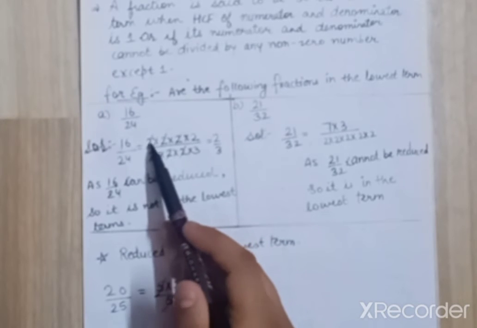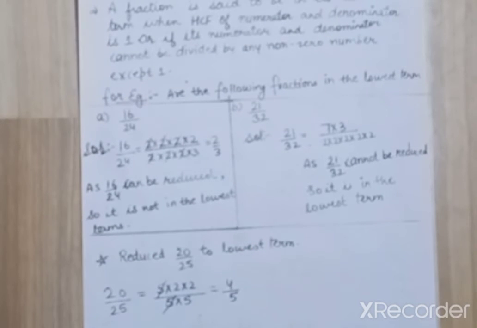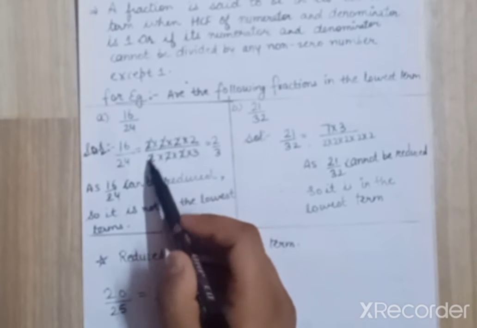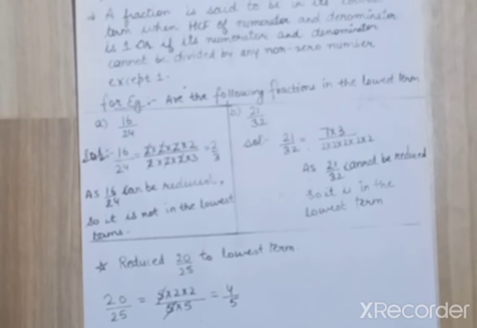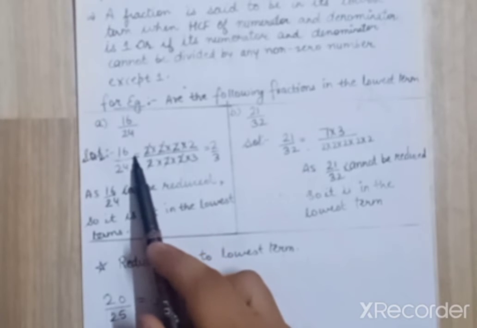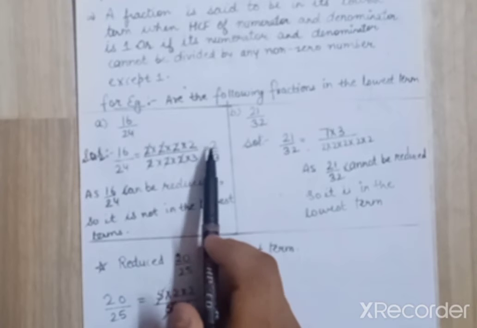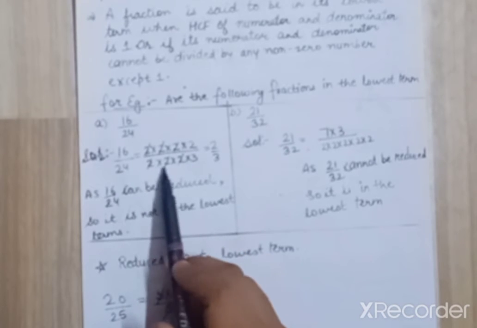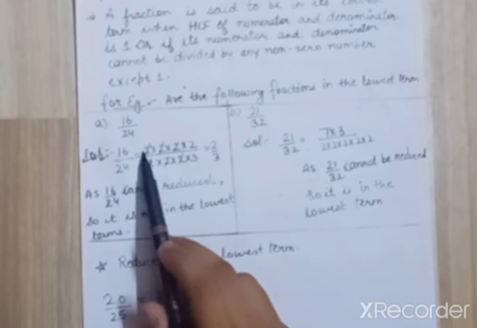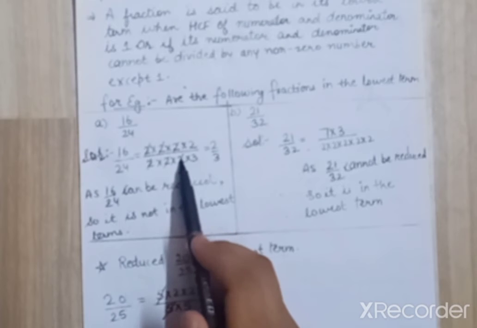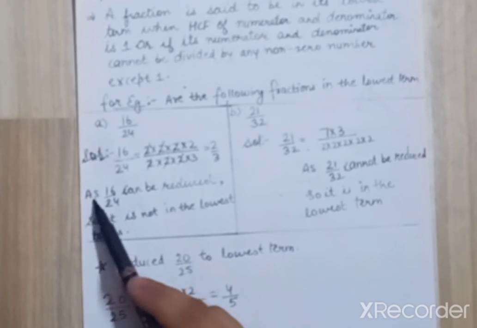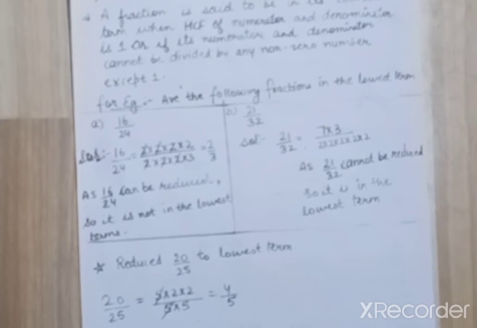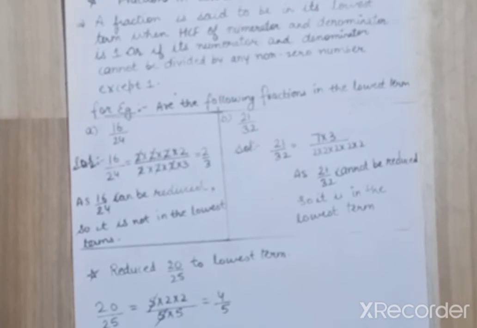Then I will see if any common number is there in numerator and denominator. Here 2 is written and 2 is written, so I'll cancel it out. The same number will be cancelled out if it is present in both numerator and denominator. The prime factors of 16 are 2 multiplied by 2 multiplied by 2 multiplied by 2. The prime factors of 24 are 2 multiplied by 2 multiplied by 2 multiplied by 3. So I'll cancel out 2 by 2, 2 by 2, 2 by 2. What is left? 2 by 3. So the lowest term of 16 by 24 is 2 by 3. We can reduce it to 2 by 3, so it is not in the lowest term.